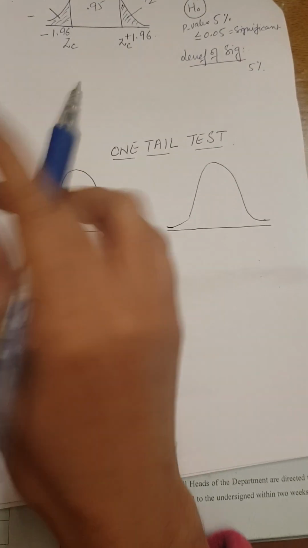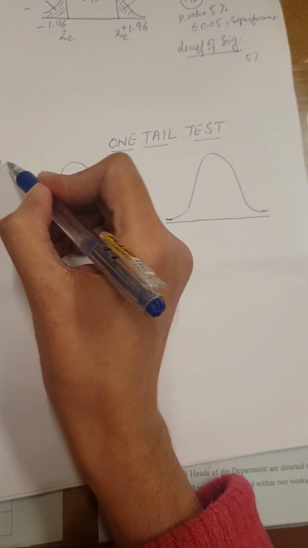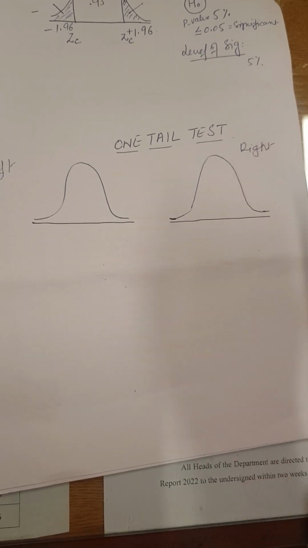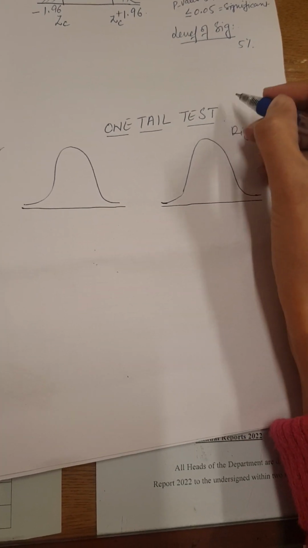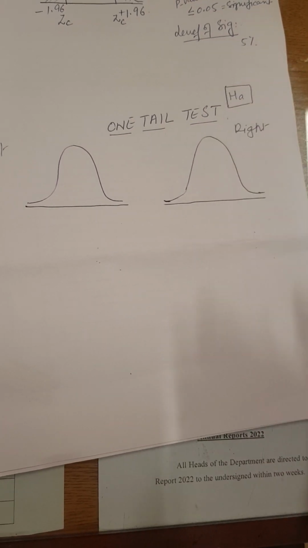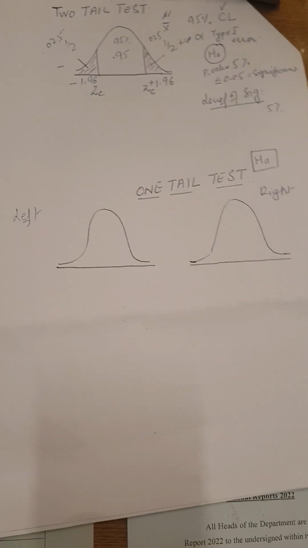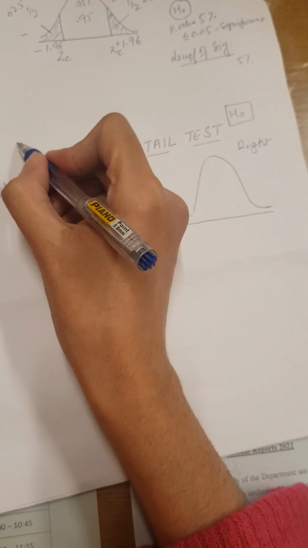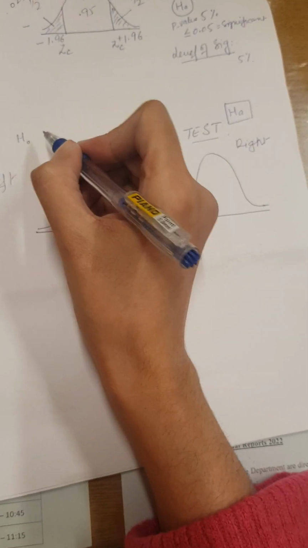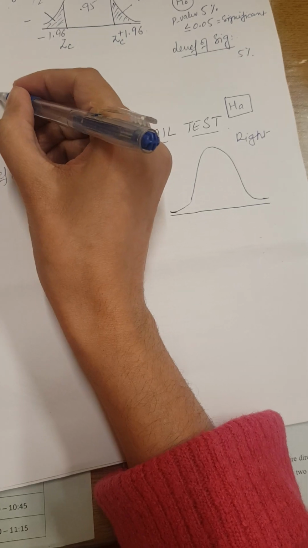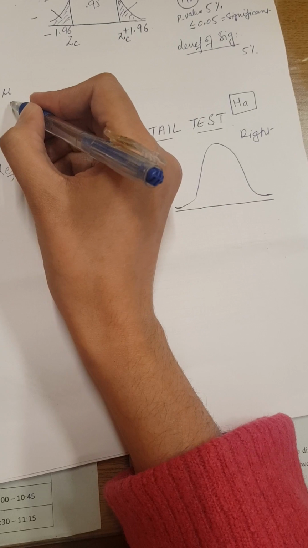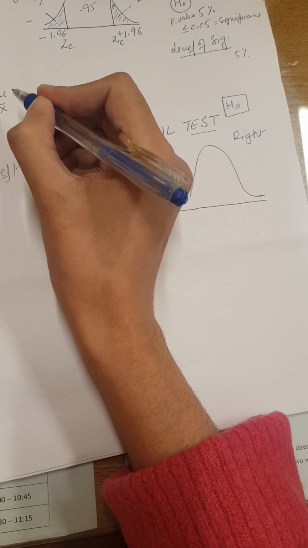The one-tailed test can be on the left side, or the one-tailed test can be on the right side, and basically the one-tailed test is related to the alternate hypothesis. Now we will try to understand it with an example. Say for example, as we know the population mean is mu, but as the population mean is usually not available, we use x bar, that is the sample mean.